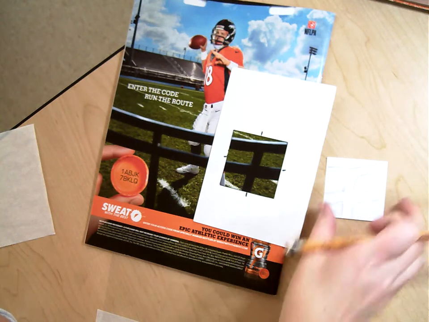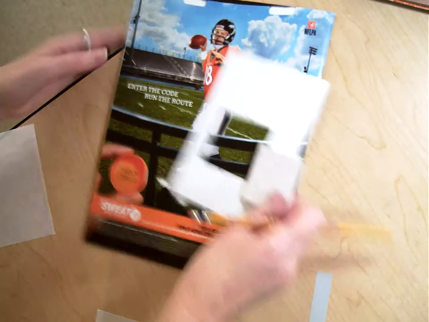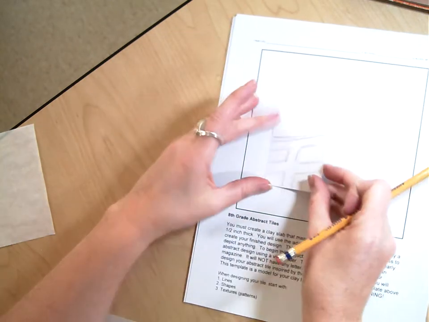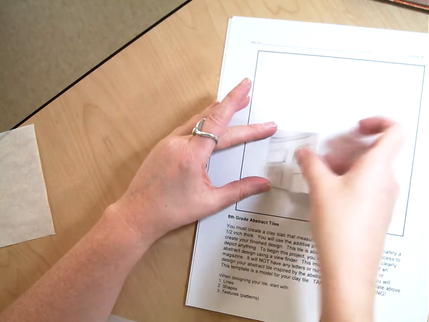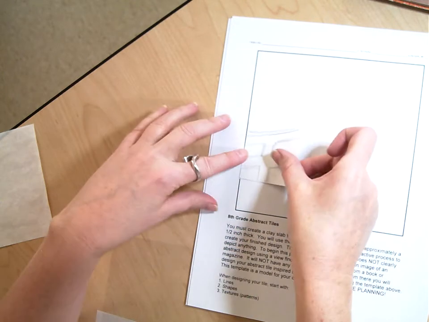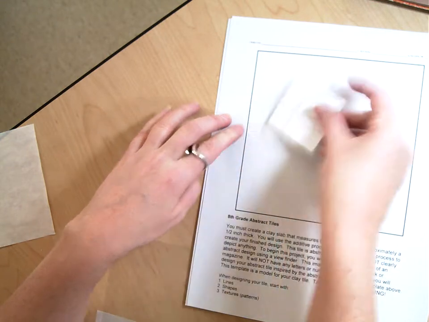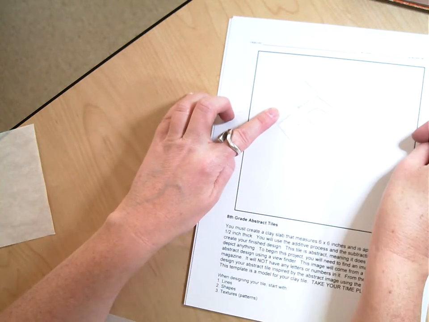I will now take this and I would place this onto my worksheet or design sheet and decide, do I want this to be here? I like to have a little bit of negative space. Some students start right on the edge. I guess that's your choice, but you may decide you want it at an angle.